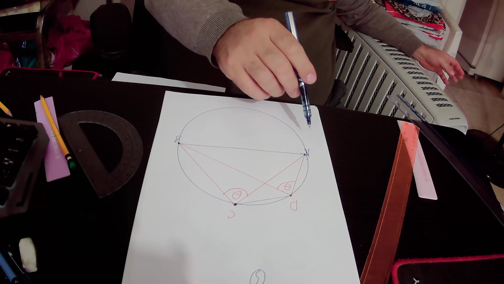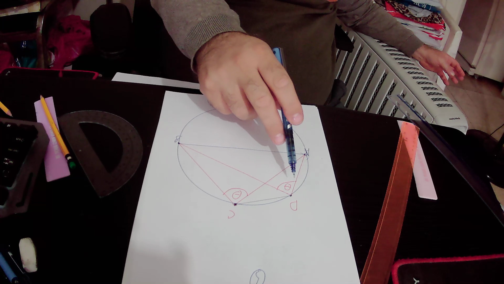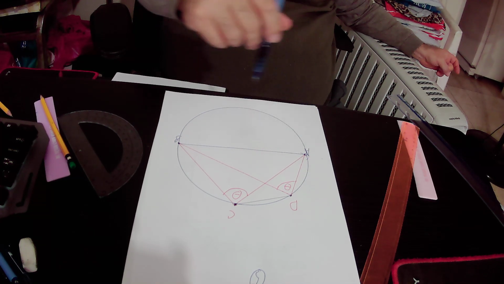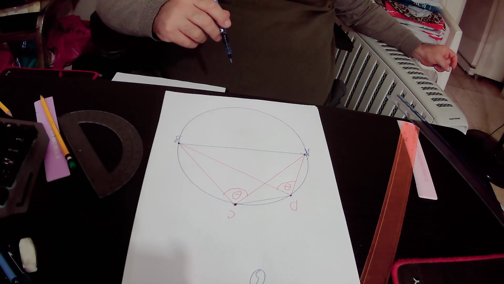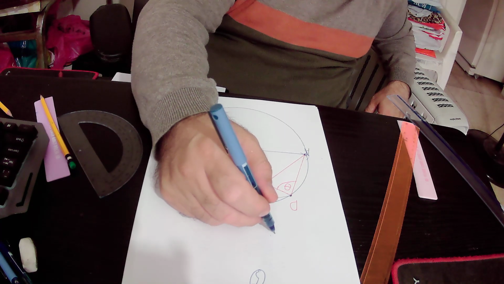As you can see, indeed, point A, point B, point C, and point D lie on this blue circle. Okay, this is true according to rule number 2.